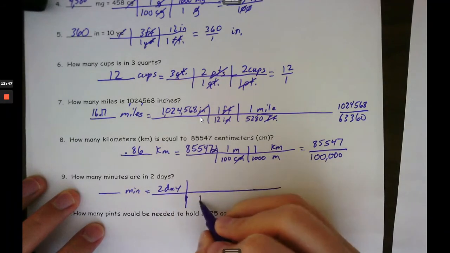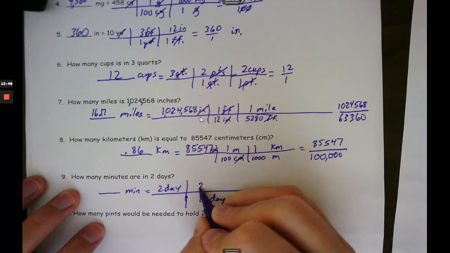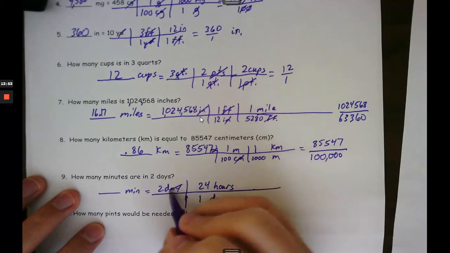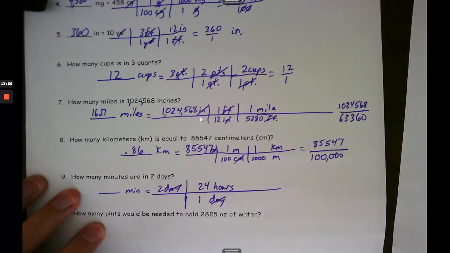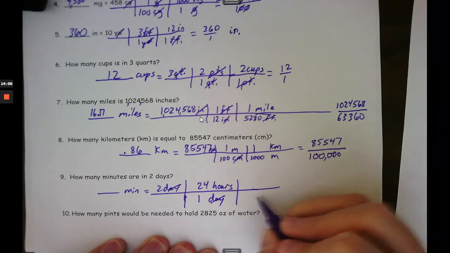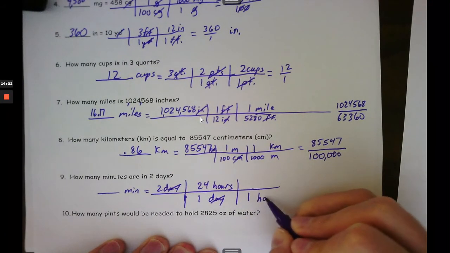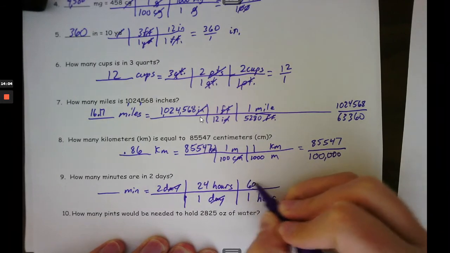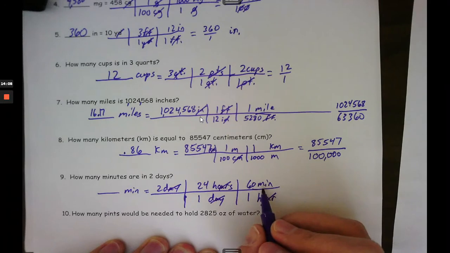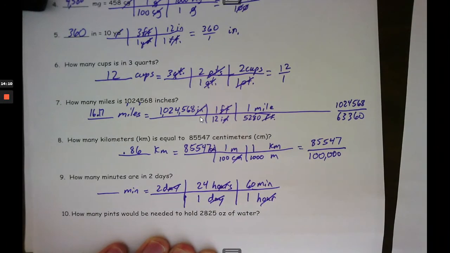So I know that 1 day is 24 hours. Okay? 1 day consists of 24 hours. That's pretty easy. And then I need to get rid of hours, right? So I know 1 hour is 60 minutes. So I'm working towards the units that I want. And once I get to the units that I want, I can stop.